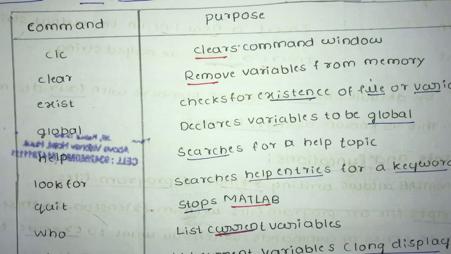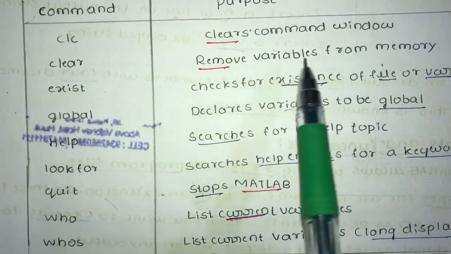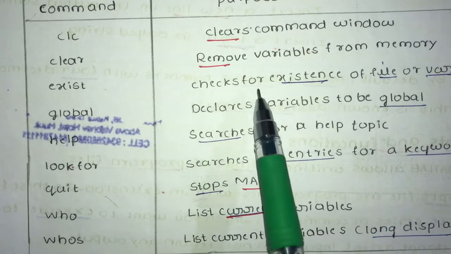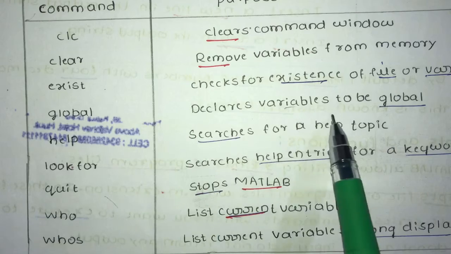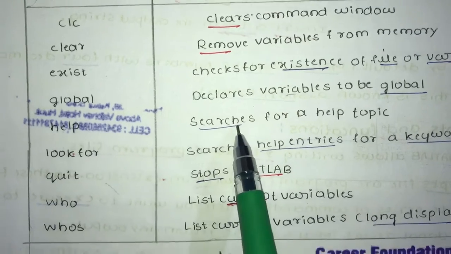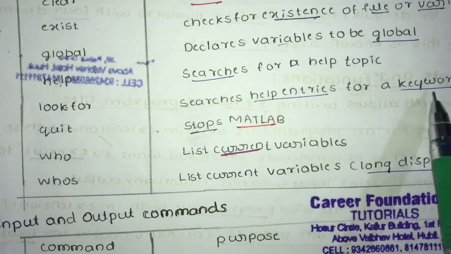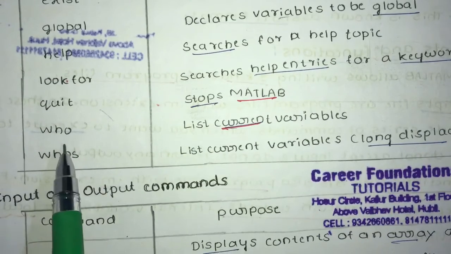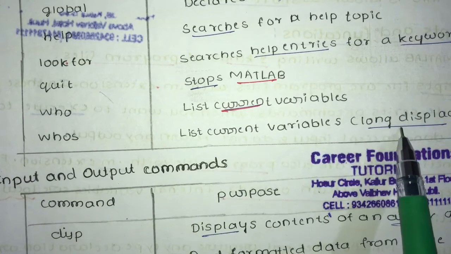Commands for managing the session. clc clears the command window. clear removes the variable from memory. exist checks for the existence of a file or a variable. global declares the variable to be global. help searches for the help topic. lookfor searches the help entries for a keyword. quit stops MATLAB. who lists the current variables. whos lists the current variables in long display.